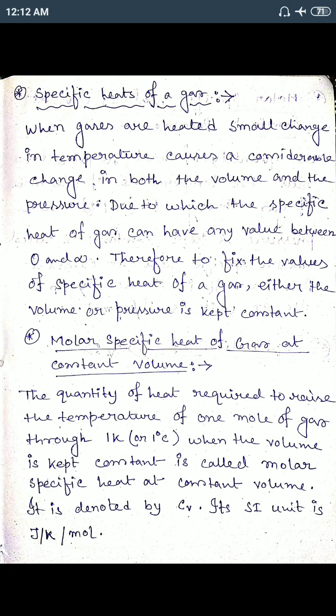That's why when any one is constant, we define the other one. Depending upon this, we have two types of molar specific heat of gas. One, molar specific heat of gas at constant volume, known as Cv, denoted by C suffix V. So how do we define it? The quantity of heat required to raise the temperature of 1 mole of gas through 1 K or 1 degree Celsius when the volume is kept constant is called molar specific heat.